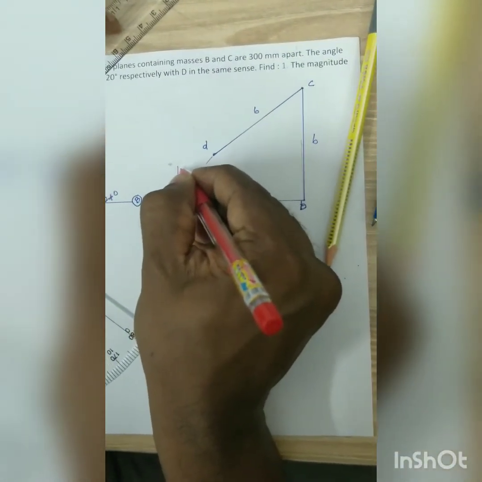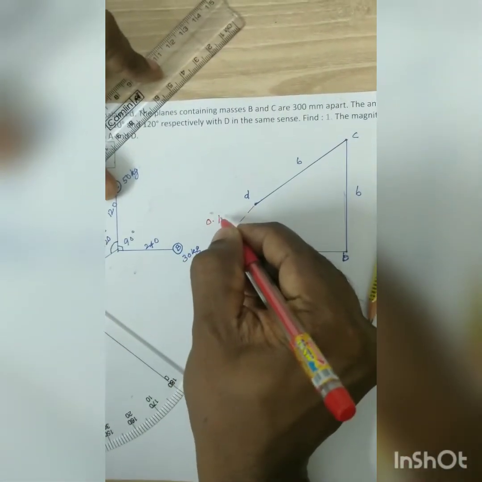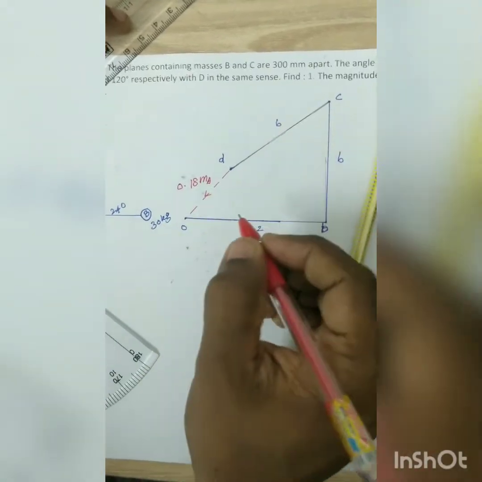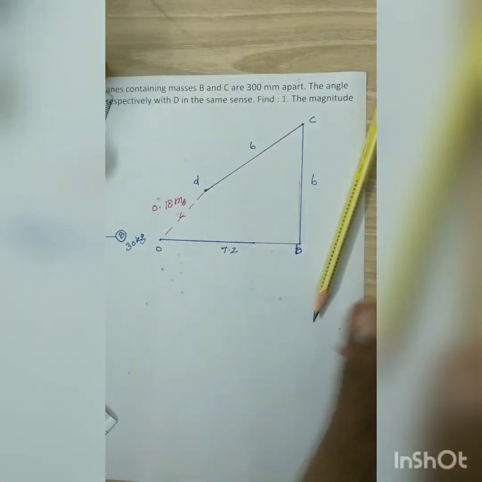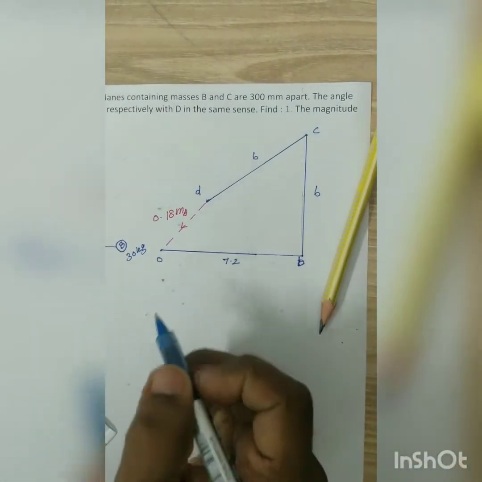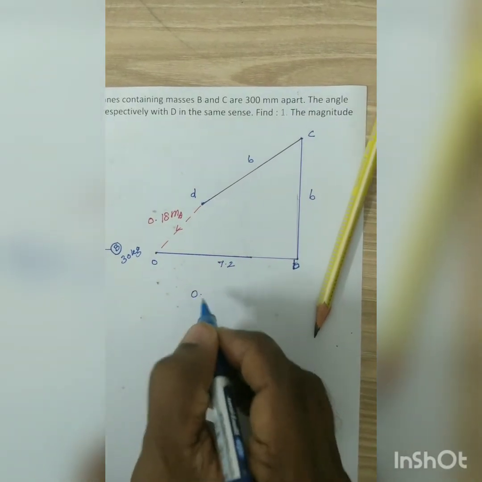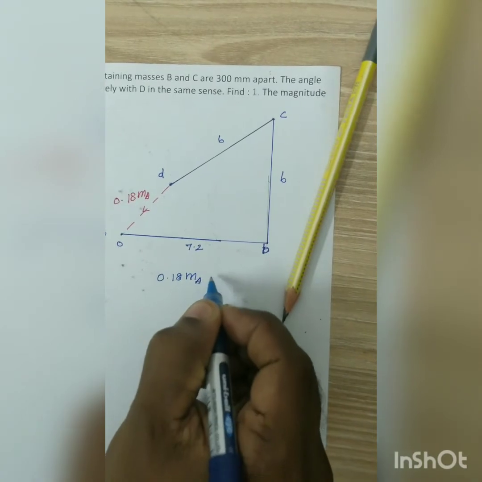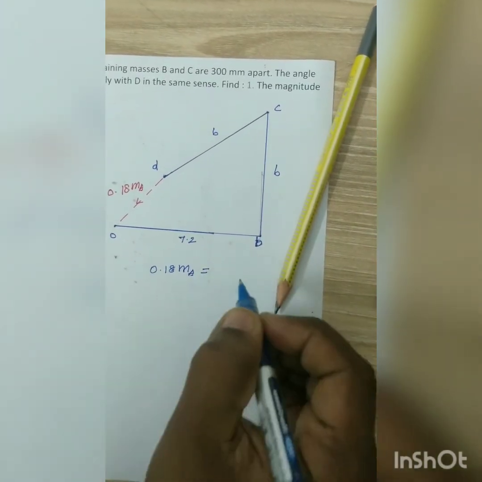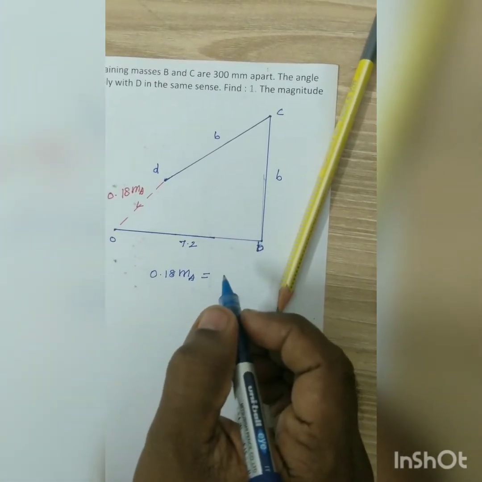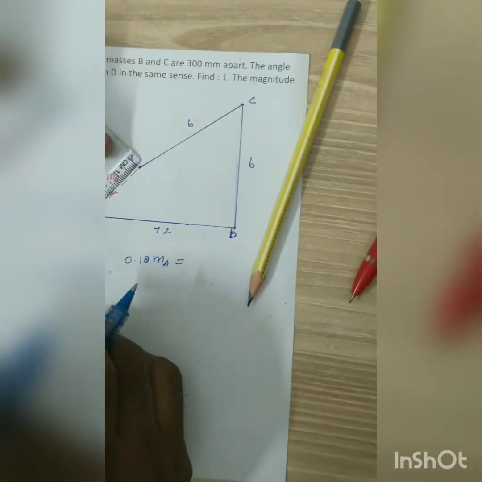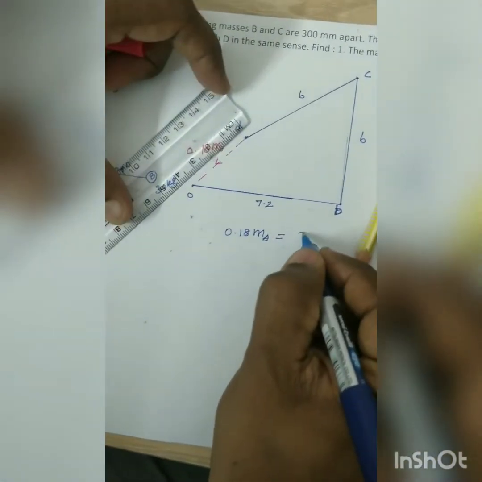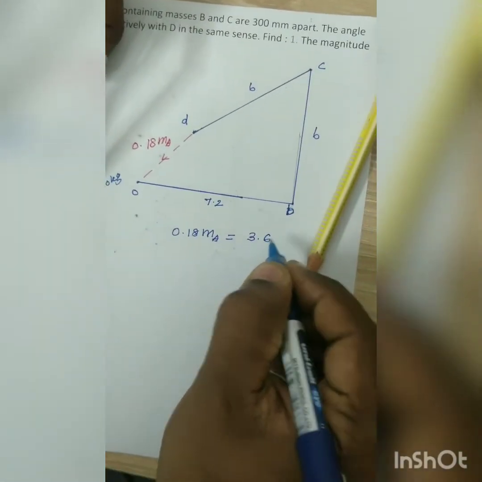The unknown value is 0.18 MA. So we can measure this and put it: 0.18 MA is equal to, you can measure it, it is coming to be 3.6.